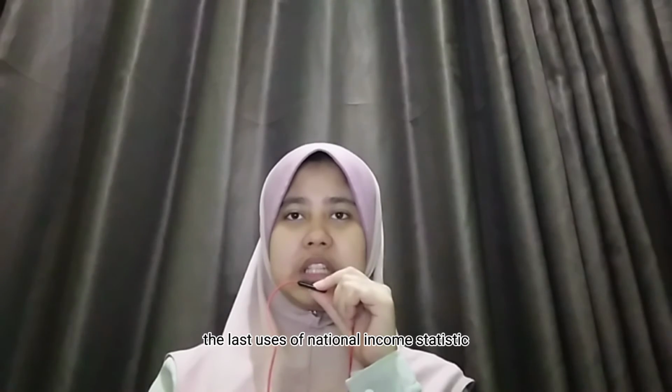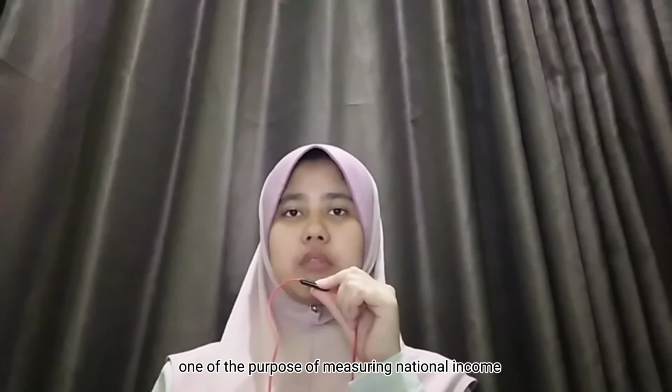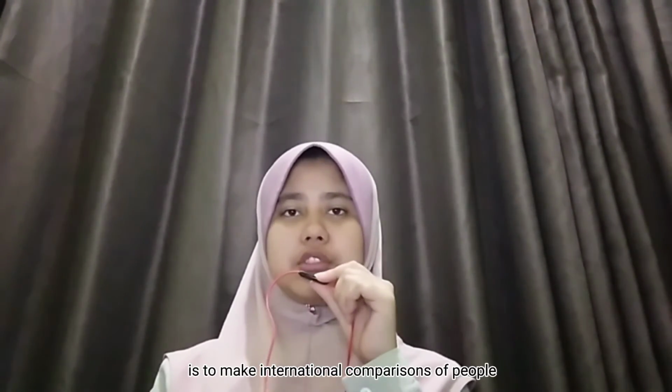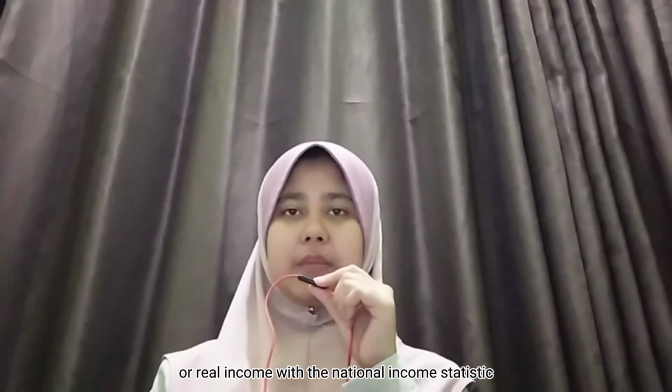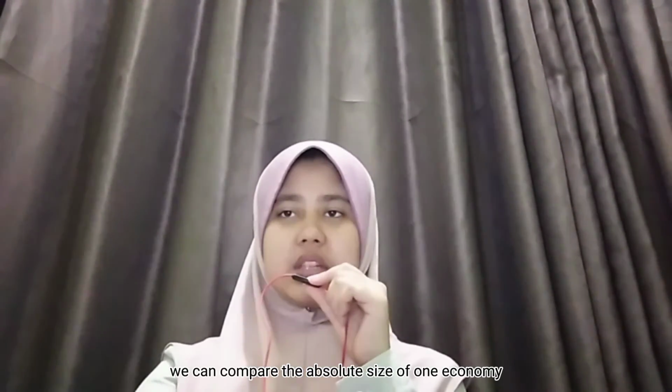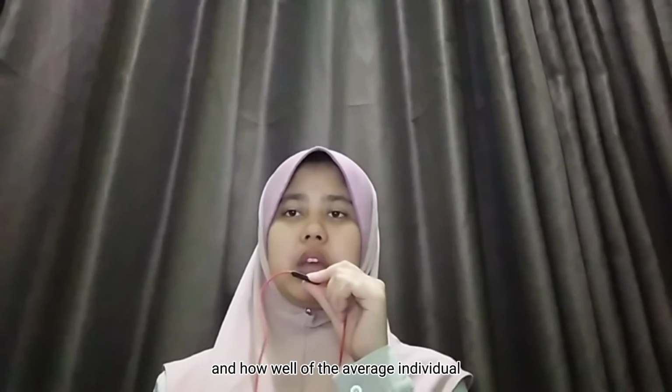The last use of national income statistic is international comparisons. One of the purposes of measuring national income is to make international comparisons of people's living standards or real income. With the national income statistic, we can compare the absolute size of one economy relative to another and how well off the average individual is in each economy.